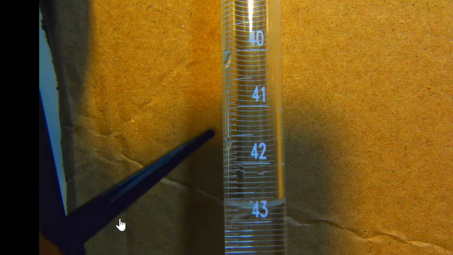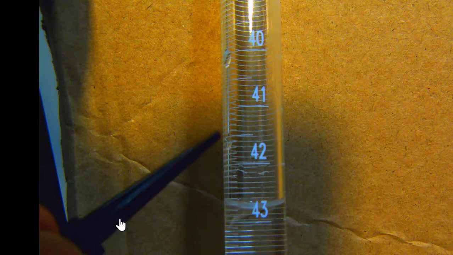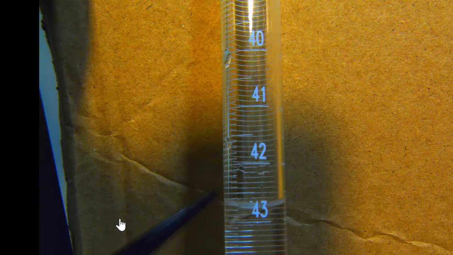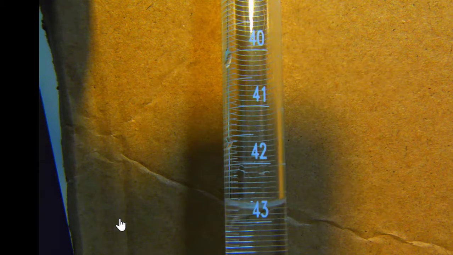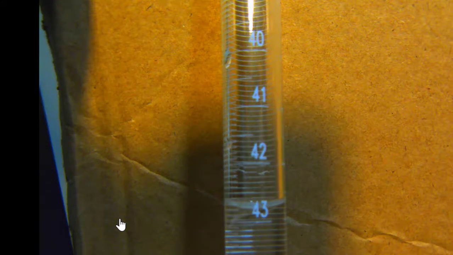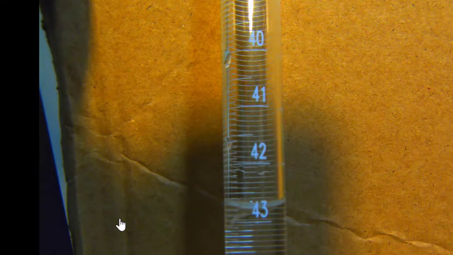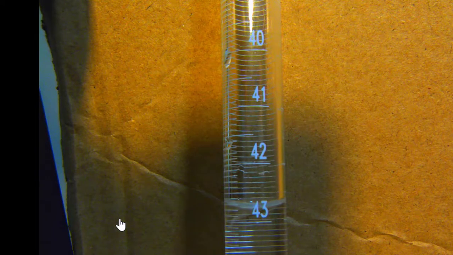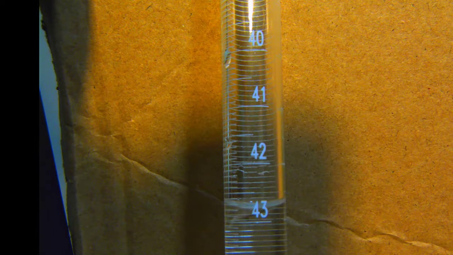In between those we have some marks for 42.1, 2, 3, 4, etc. And then the 5 is a bit longer, 6, 7, 8, 9. So a couple things here. Remember to, again, be measuring from the bottom of the meniscus, and then also to be guessing the last digit.